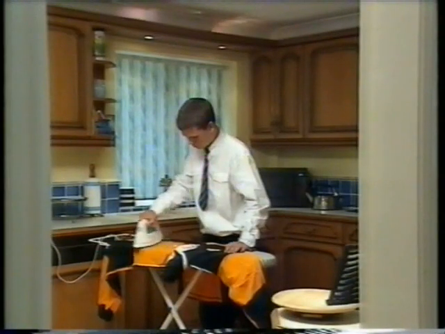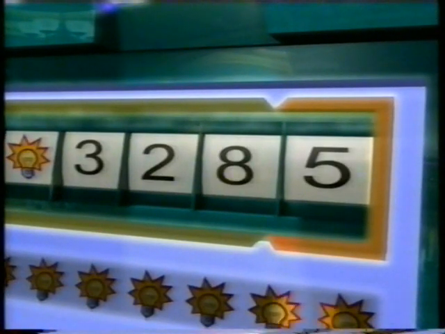We measure electricity in units. 1 unit is the amount used when a 100-watt light bulb is on for 10 hours. Each day, a typical household uses about 9 units. In a year, that's 3,285 units of electricity.